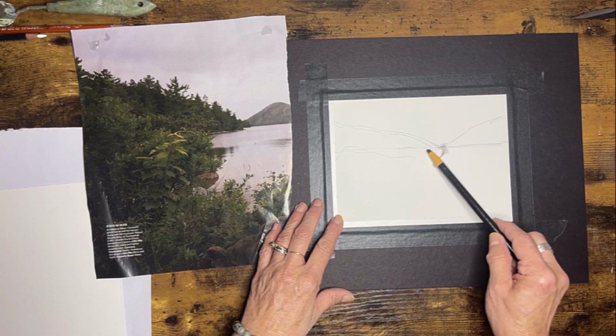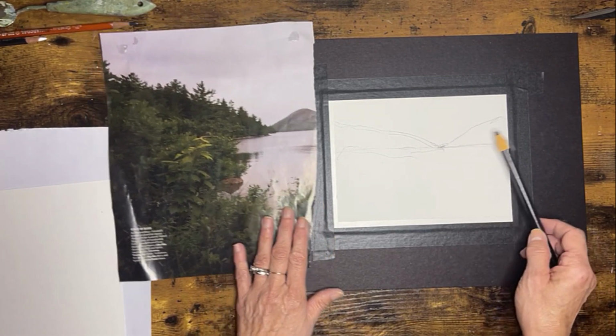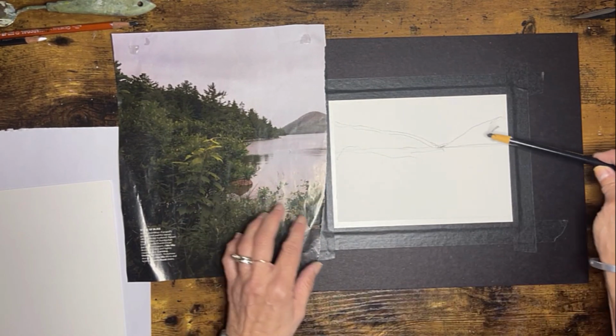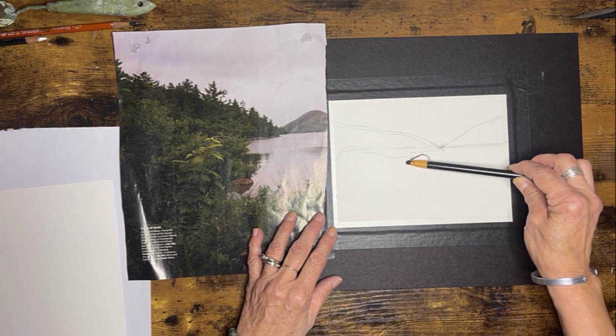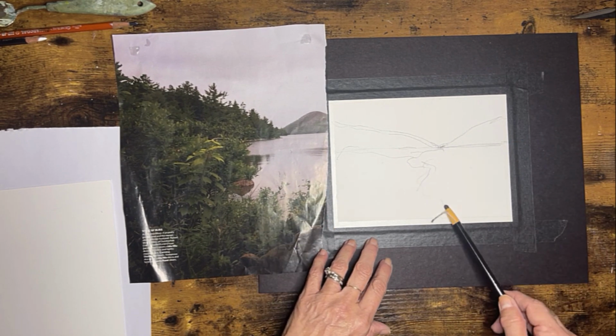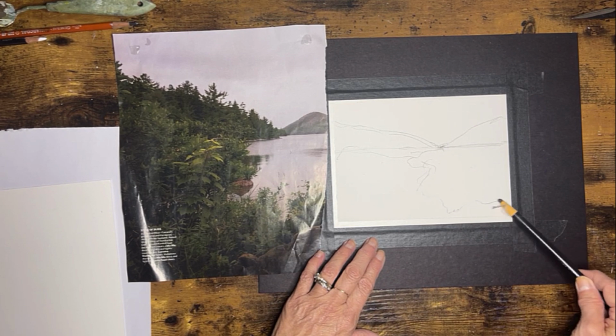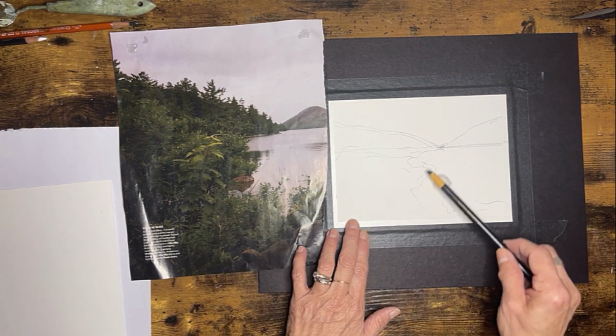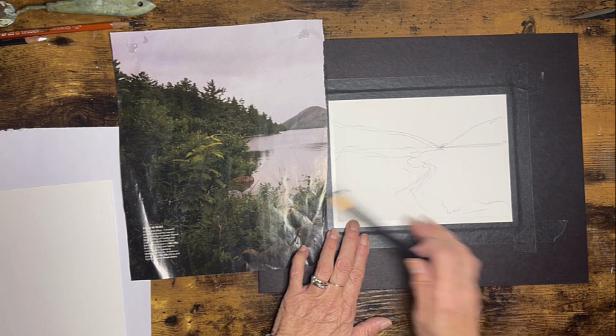Let's try to bring in this water. I want to think compositionally too. So this water is on this third, and it kind of comes forward.